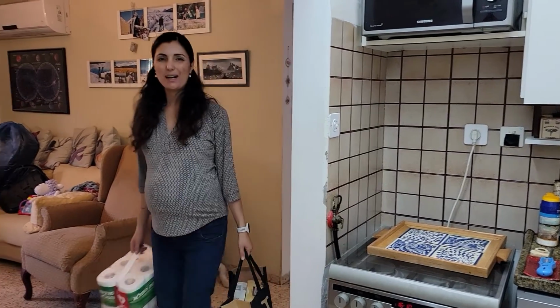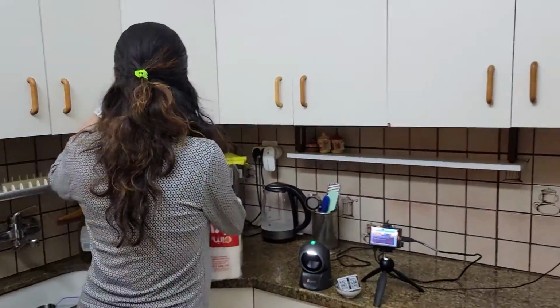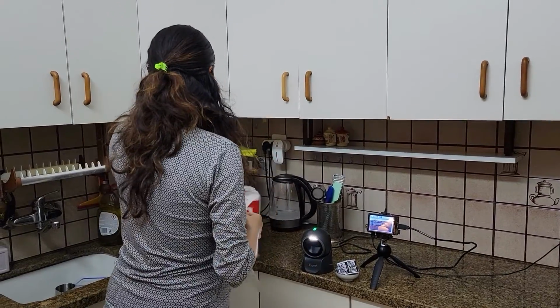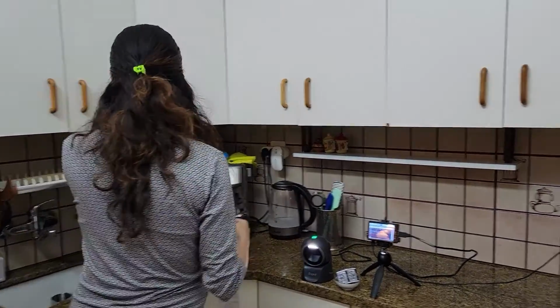Coming back from the supermarket, it would be much more convenient to send the whole receipt to the system and ask my system to process it.